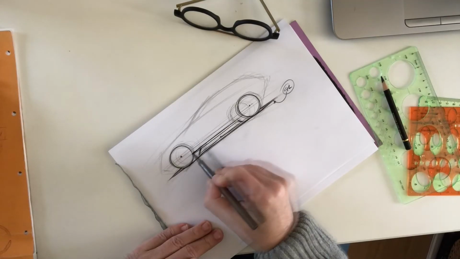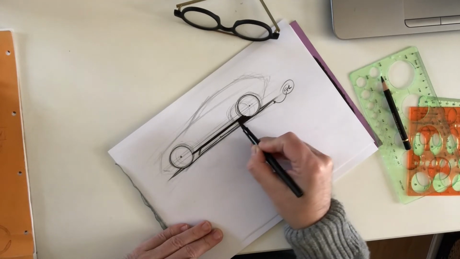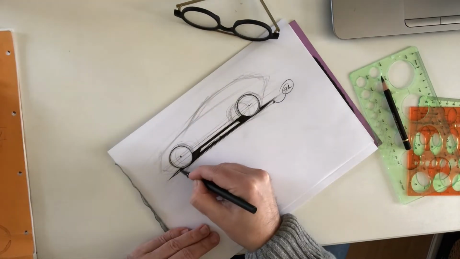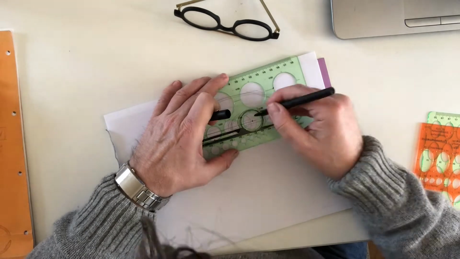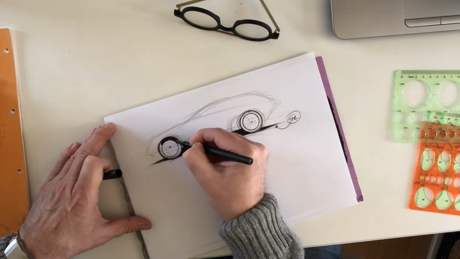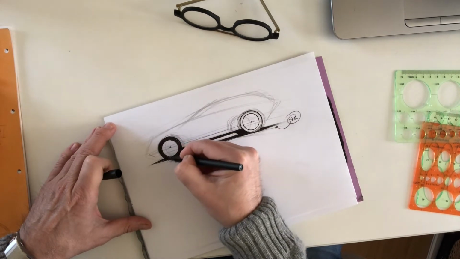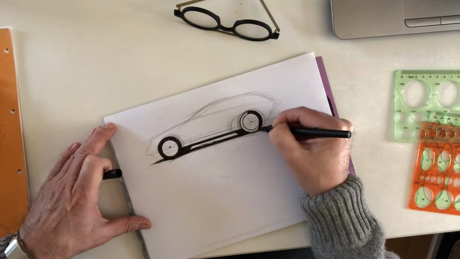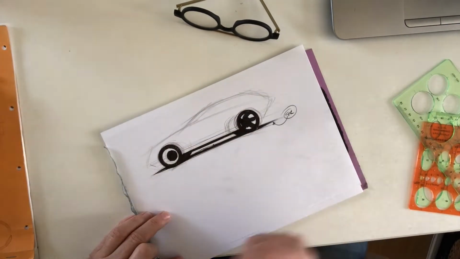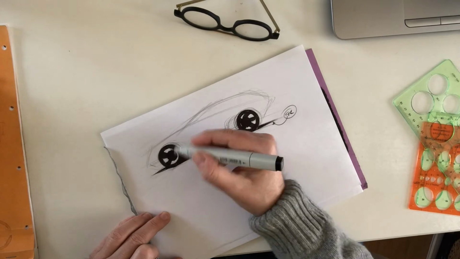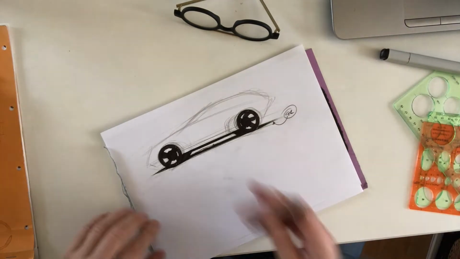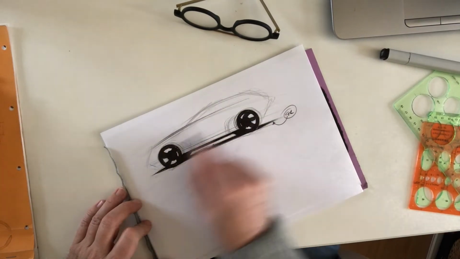And let's make this black. Now, on top of this, of course, we can sketch the car we want.